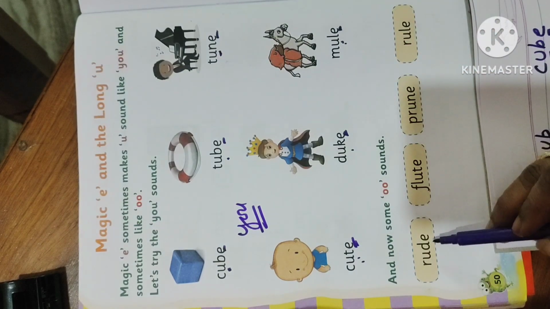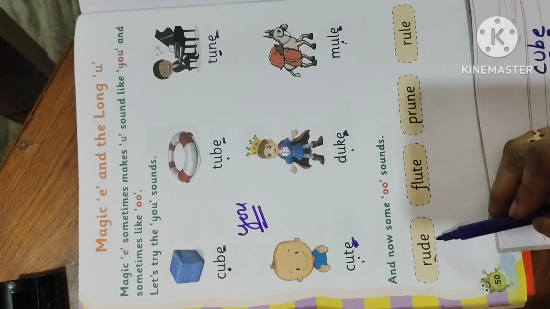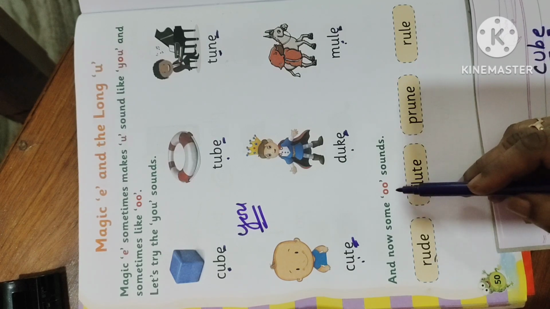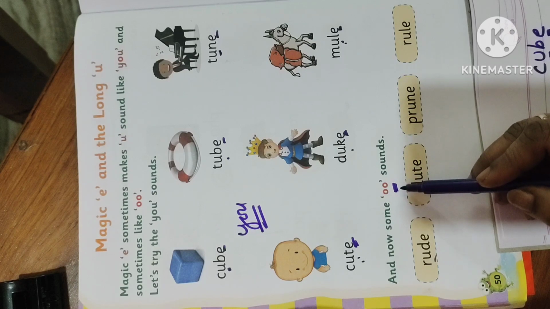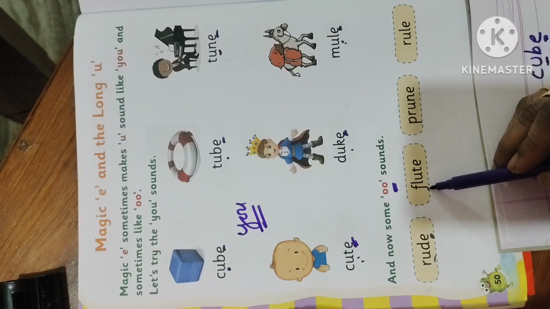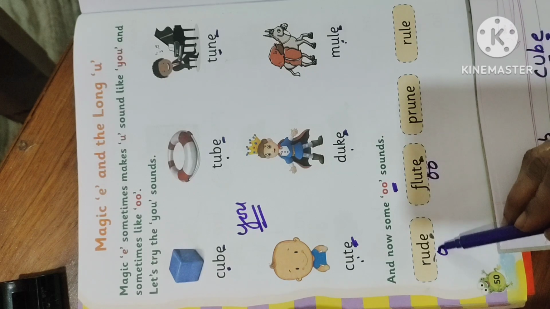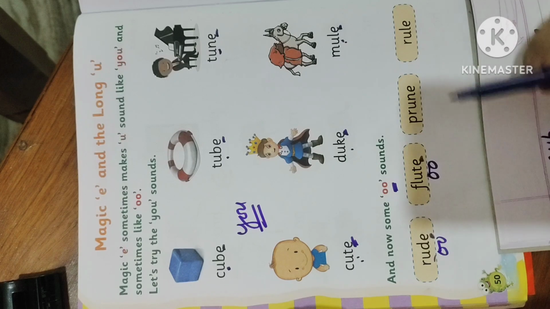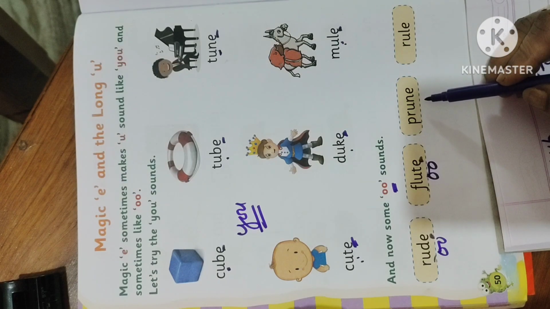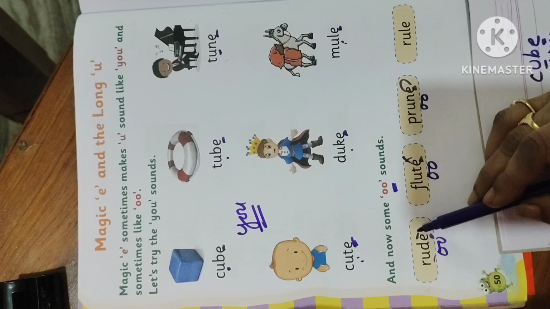But now let us see the oo sound. Here R-U-D, not rude. It is roo, the double O sound, long O sound. Rude. This E is silent. Flute. It is silent. Double O sound. Prune.